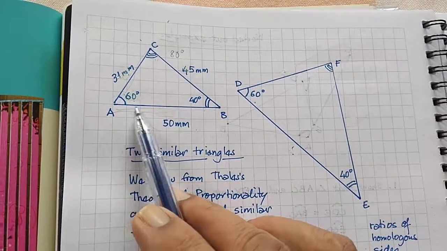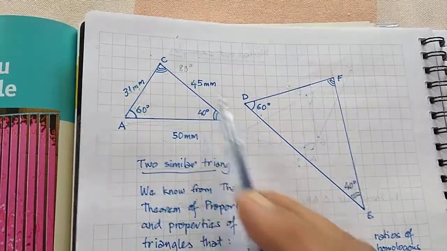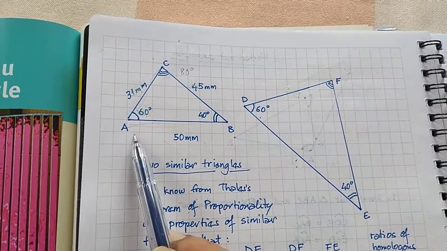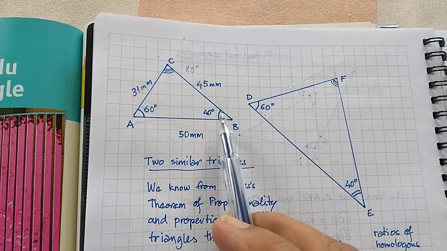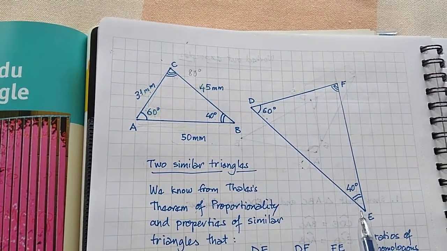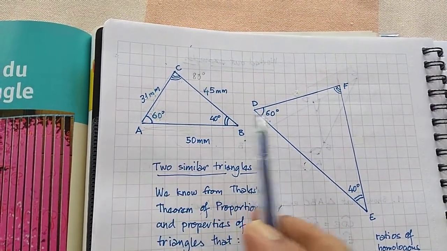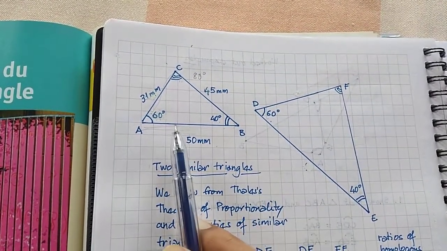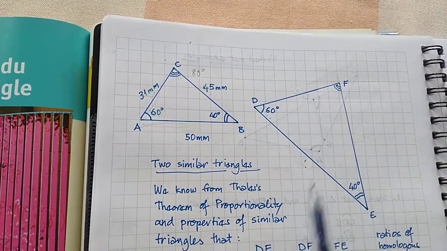So we have two similar triangles here. I have drawn them. ABC, DEF. Angle A is equal to 60 degrees, angle D is equal to 60 degrees, angle B is equal to 40 degrees, angle E is equal to 40 degrees. So, as there are two equal angles, two by two, these two triangles are similar.